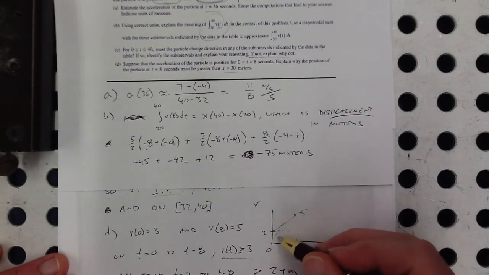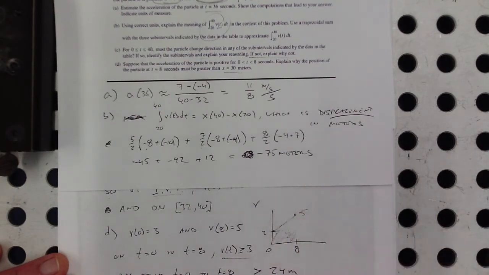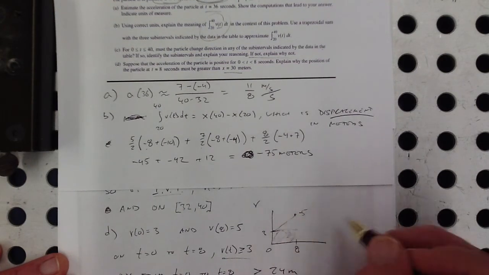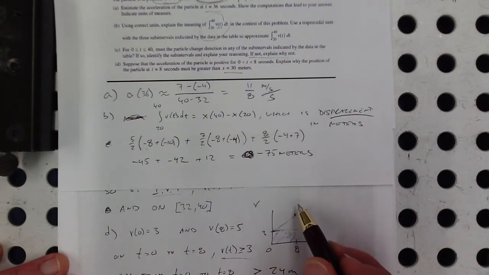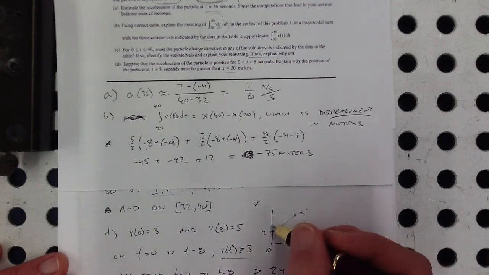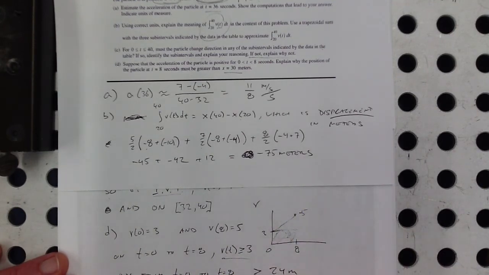That would be that area right there. It cannot be less than that. It's got to be more, since it's getting all the way up to 5, but that would be an absolute minimum. If it barely crept up and then whoosh, shot up to 5, it could be just barely bigger than 24. It would be weird, but it could be.